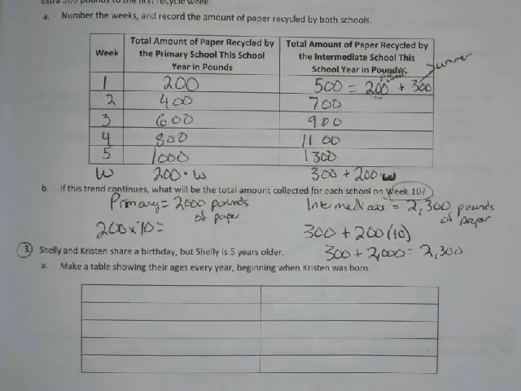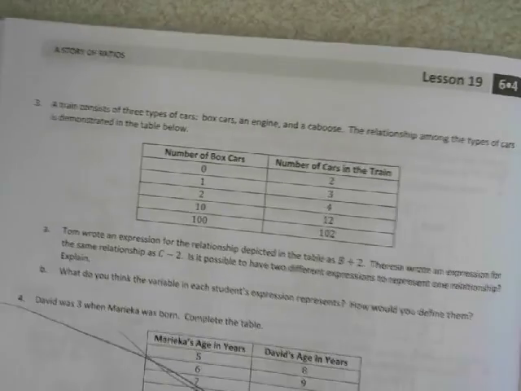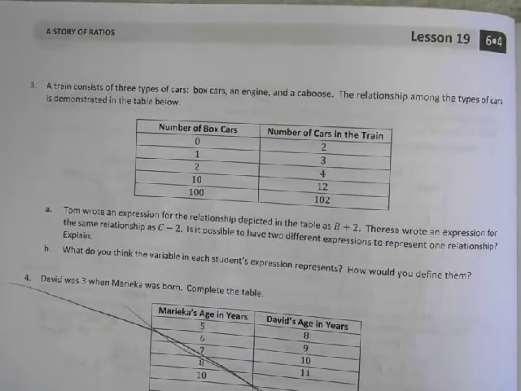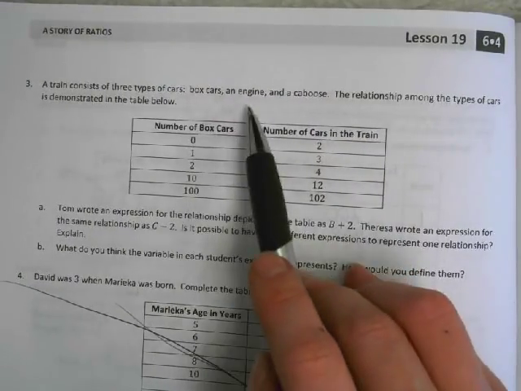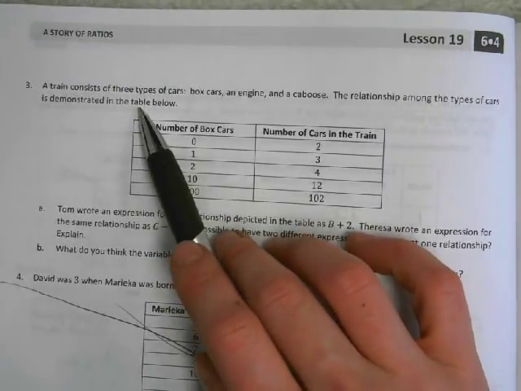Now, you're going to need to do number 3 on your own, or number 2 on your own. I'm going to do number 3 for you because I want to talk through what it's asking you. So a train consists of 3 types of cars: boxcars, an engine, and a caboose. The relationship among the types of cars is demonstrated in the table below.